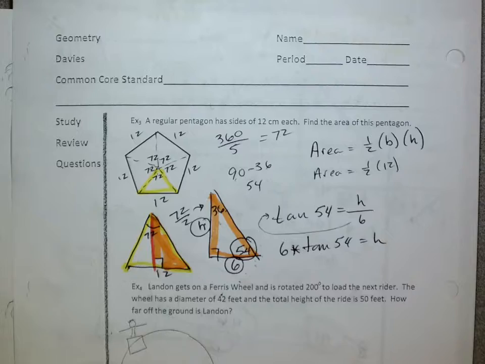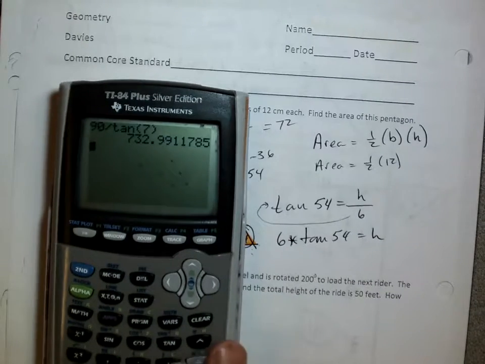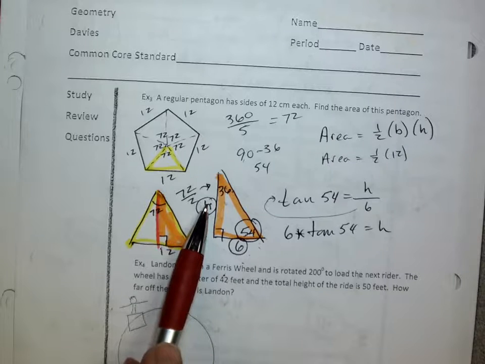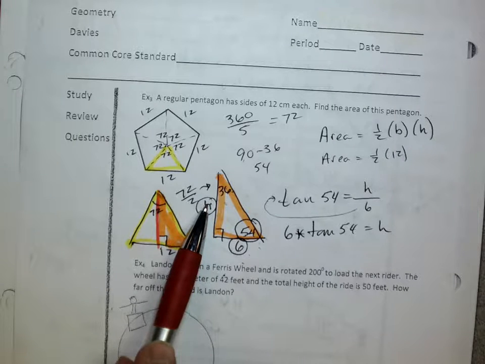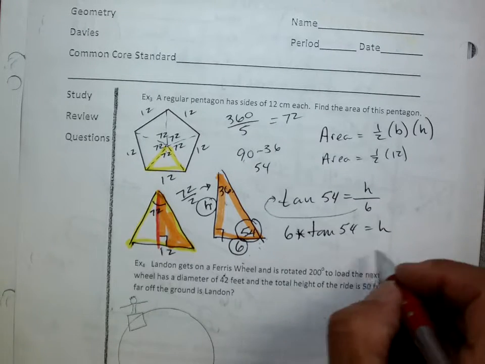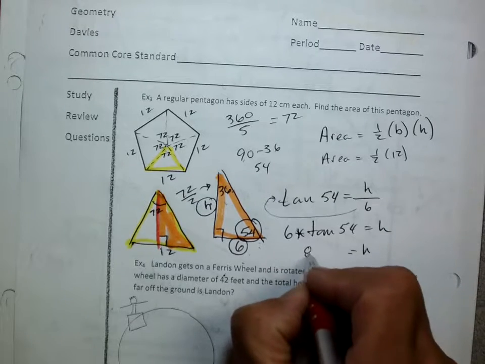I like it. Wait, why do we use the equation? Because I don't see where we have the opposite. We don't. That's what we want to find, the opposite. But we do know the adjacent. But you don't have the hypotenuse either. Right. So let's do it on my calculator. 6 times tangent of 54. So I get about 8.26. Okay, so the height is about 8.26.